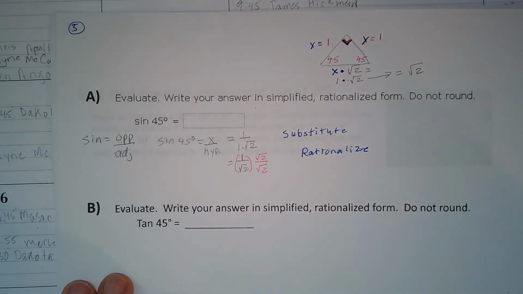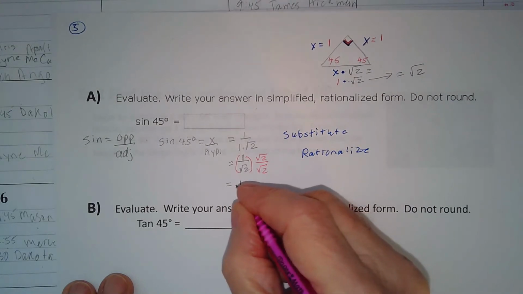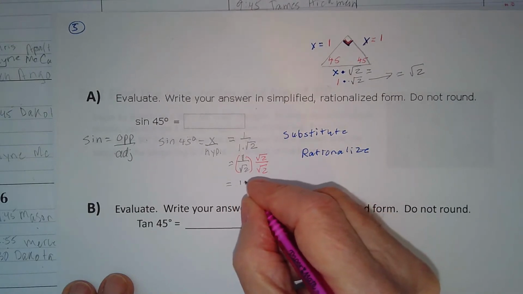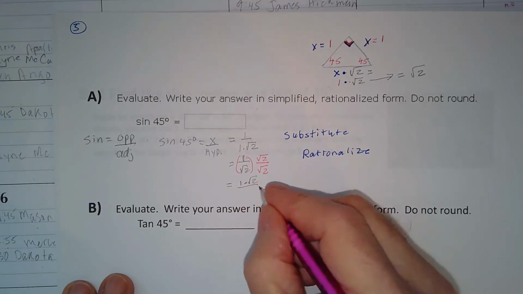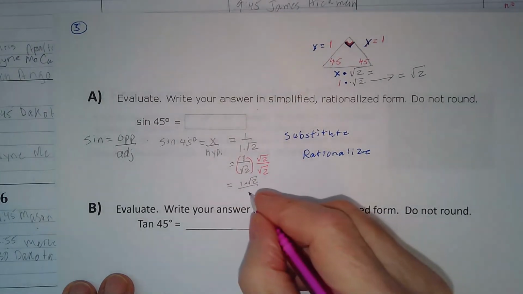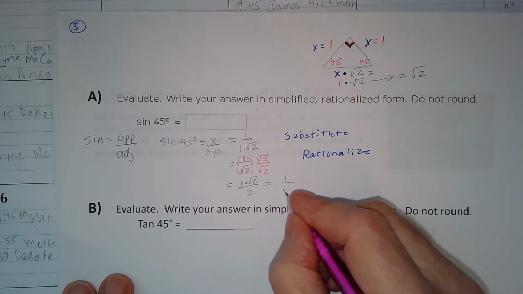And so then multiplying those together, we're going to end up with 1 times the square root of 2 over, remember, square root of 2 times square root of 2 is 2. And that simplifies into the square root of 2 over 2.